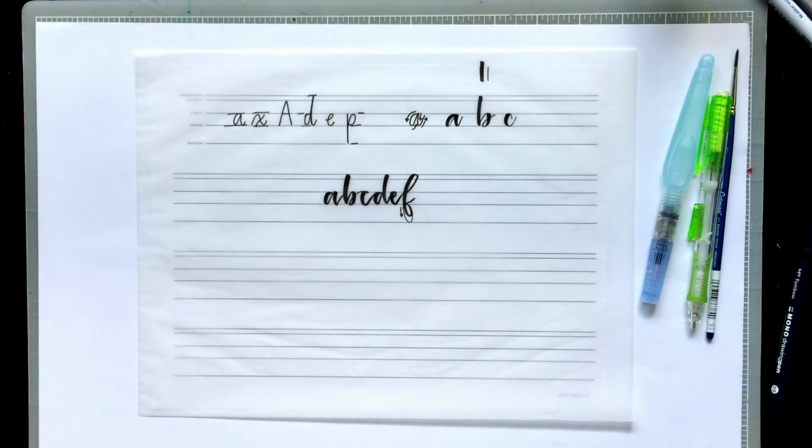So those are my 3 tips for quickly improving your brush lettering to look like a pro in no time.